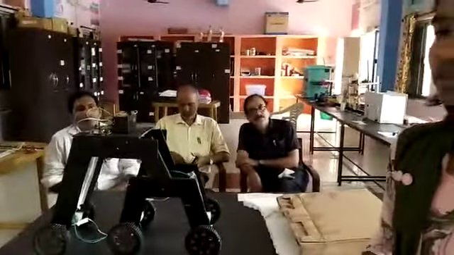Now she will explain the components of a rover. The components used for this rover are 6 DC motors, battery, Arduino board, L298 module, and Android interface. Now she will explain the mechanism.